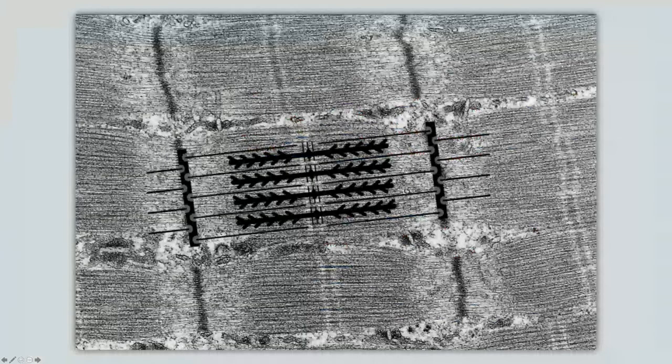And we have this beautiful thing here in this electron microphotograph. Okay, so we can see what we call the M line, what we call the Z lines, with the different proteins there that bind the actin to the Z line and the myosin to the M line. We can see the myosin heads there. They don't represent titin here, but titin should be here, this molecular spring.